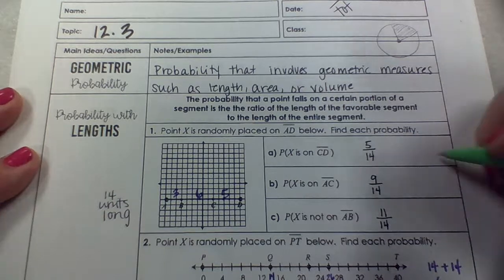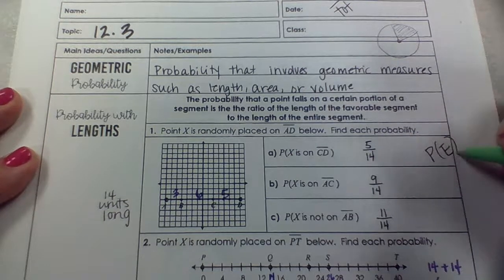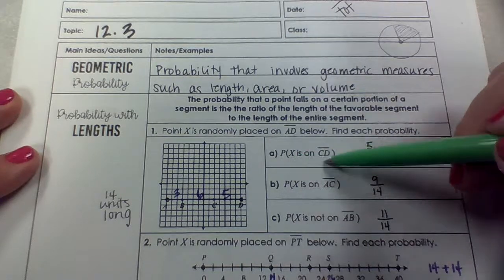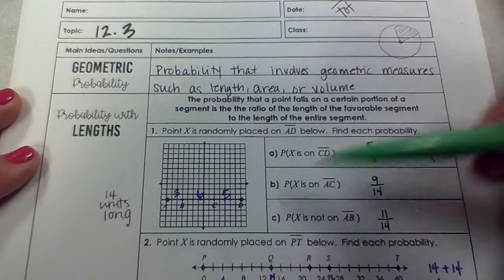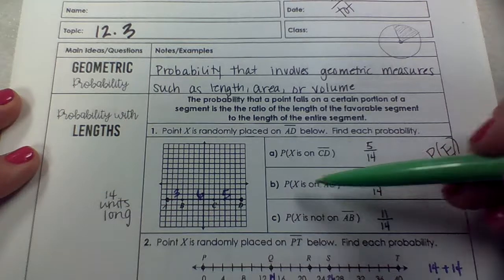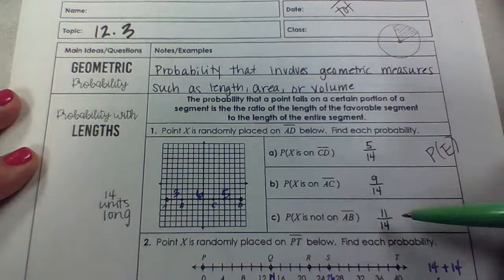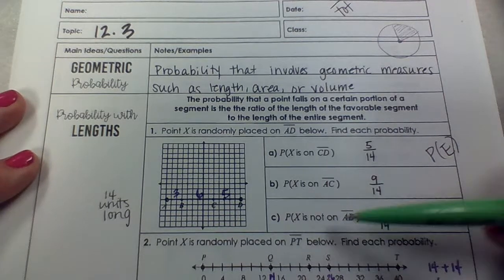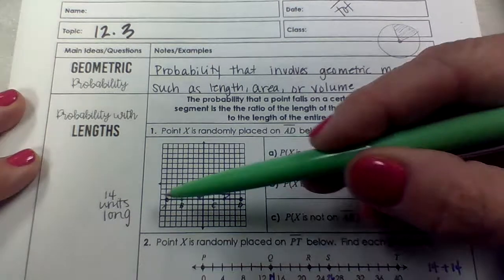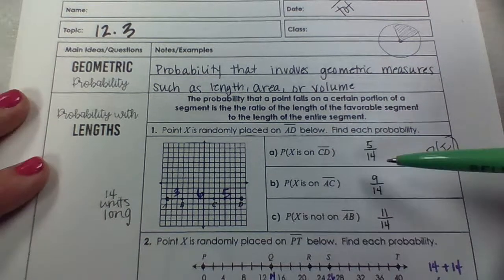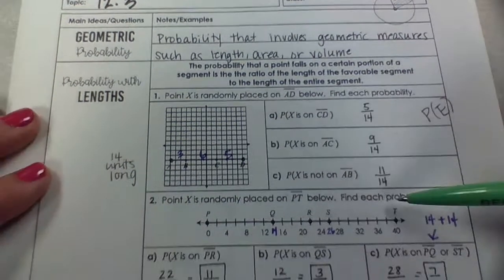So find the probability. Remember that capital P, E is the probability of an event, right? Let's find the probability that X is on CD. CD is 5, so 5 out of 14. X is on AC. AC altogether is 9, so 9 out of 14. And X not on AB. AB is 3, so not on AB would be 11 out of 14. And always make sure you reduce your fractions, but none of those reduce.